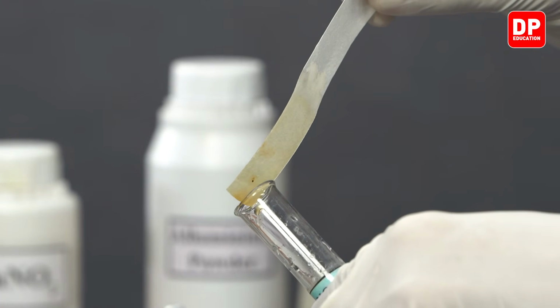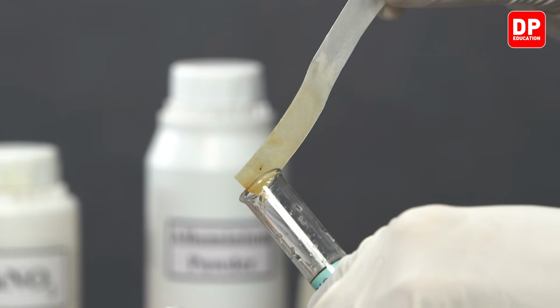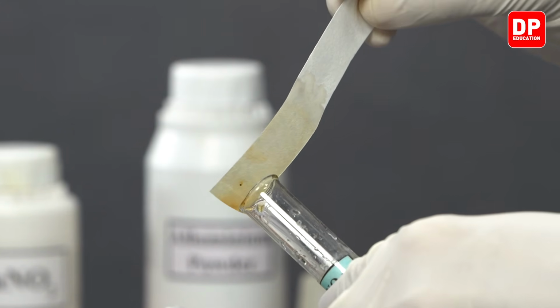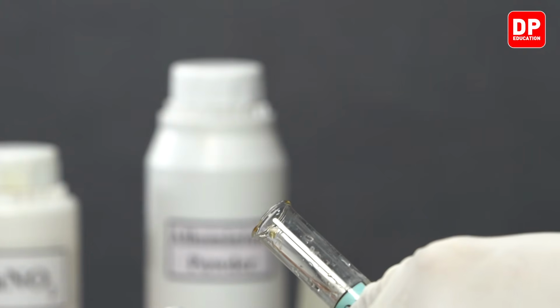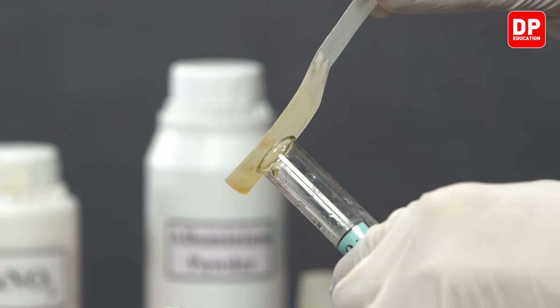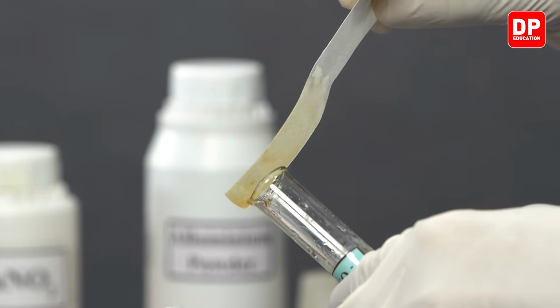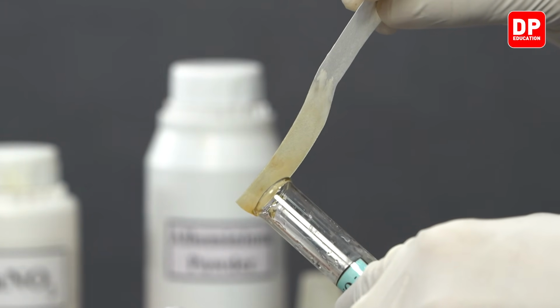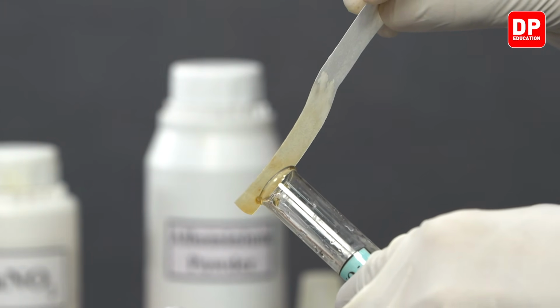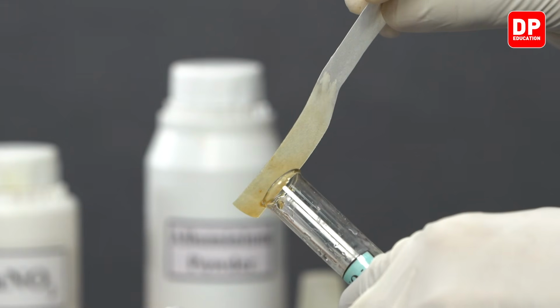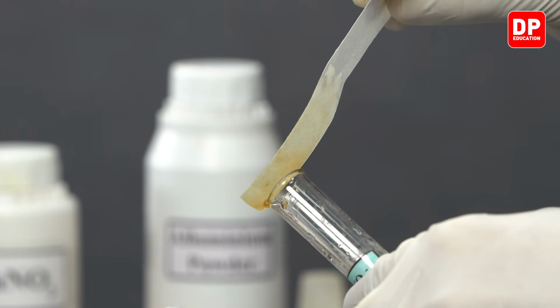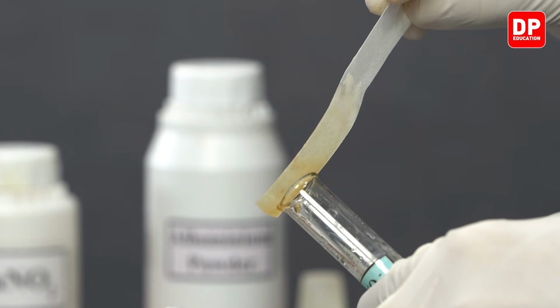Now you can see, students, as ammonia gas is produced, the piece of paper that is soaked in Nessler's reagent is changing its color to a brown color. As you know, Nessler's reagent is used to identify the presence of ammonia or ammonium ions in an aqueous medium.